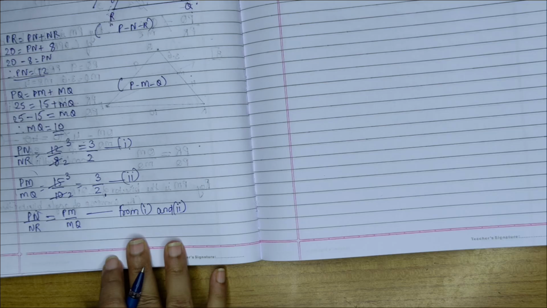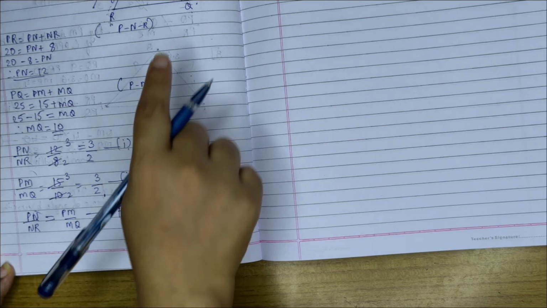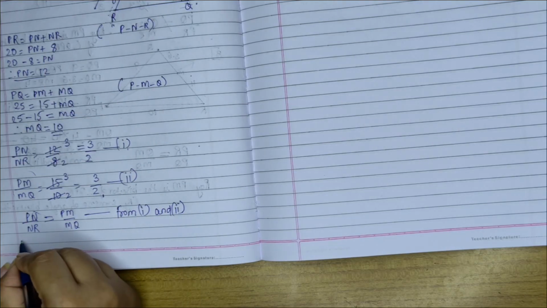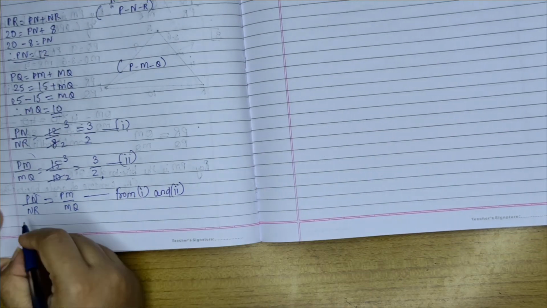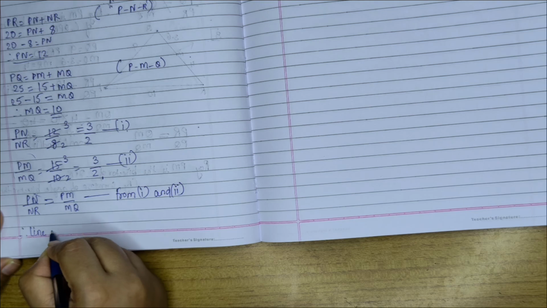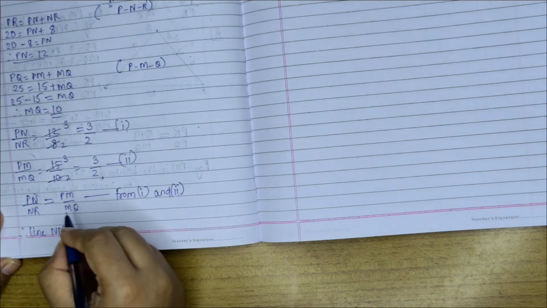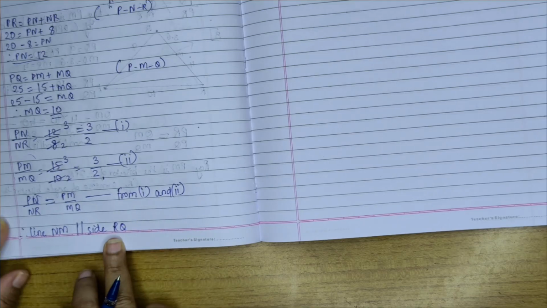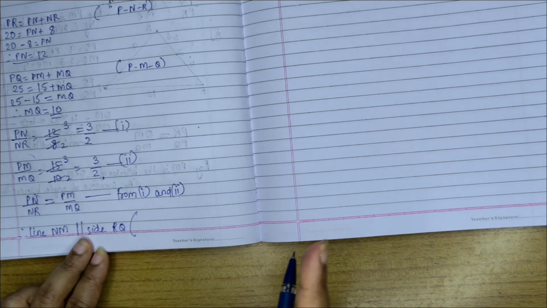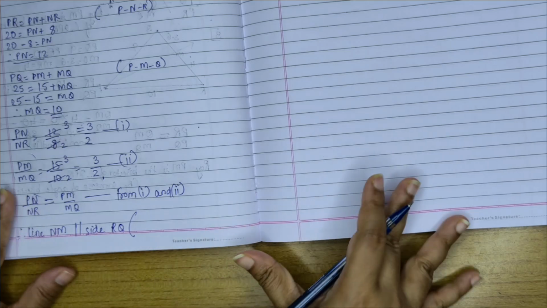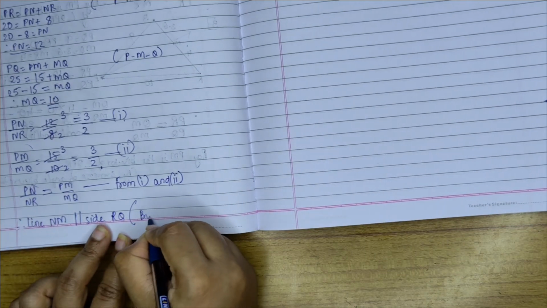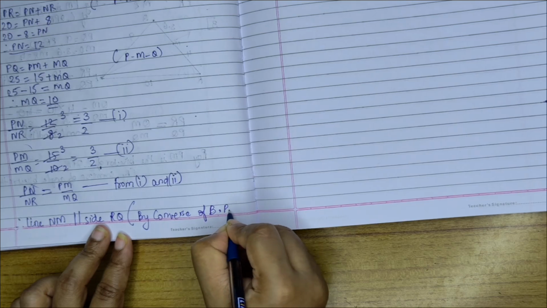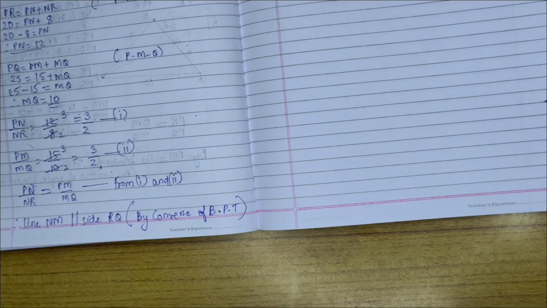Both are equal. Now we can say that line NM is parallel to side RQ. Why? You can give a reason: by converse of basic proportionality theorem.